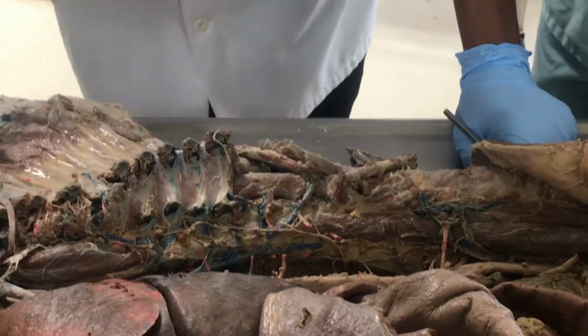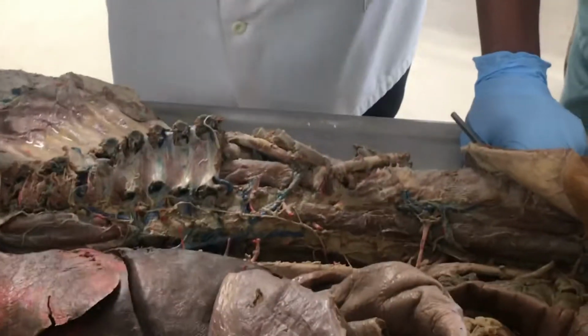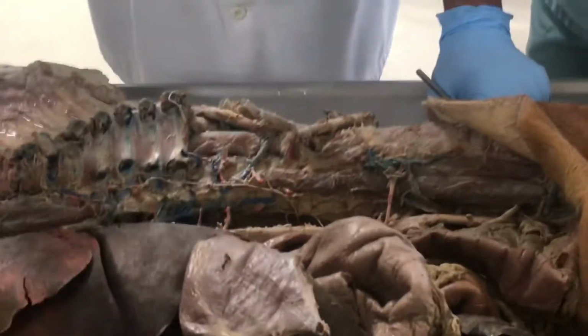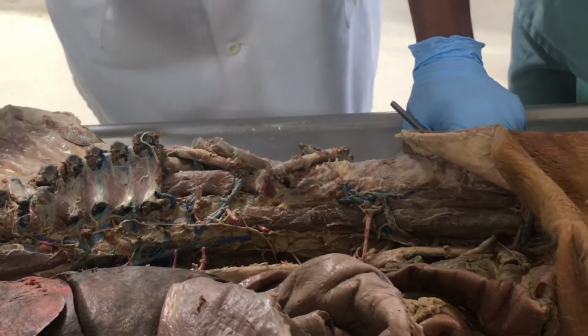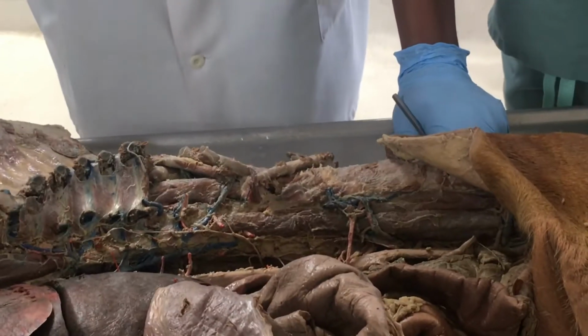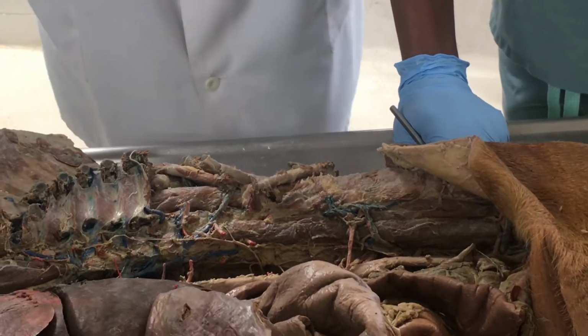White and gray. If it is myelinated, if it is wrapped in myelin, it looks white. We call it white ramus communicans. If it is not wrapped with myelin, it is gray. So it has nothing to do with the type of fibers.